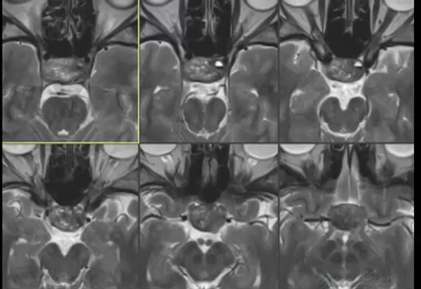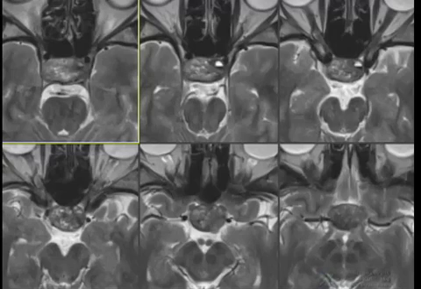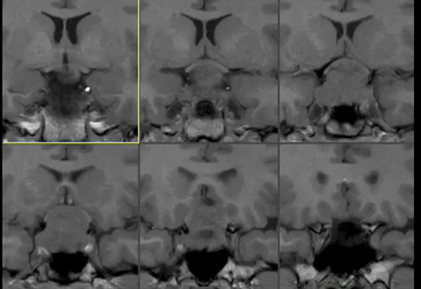All these pictures are from an outside MRI, and then we repeated the MRI just before the surgery. And then you can see the nice fluid level in the left lateral aspect of the tumor. It also has some heterogeneity, which may contain some hemorrhagic focus.